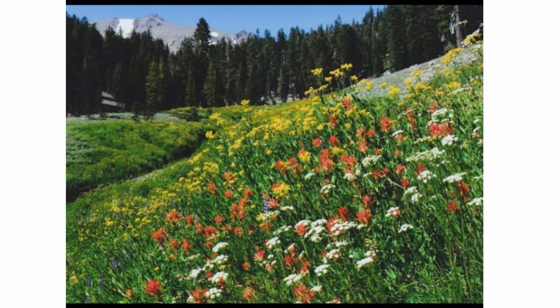The next picture you can see is the mountain plants. So we are going to discuss the adaptations in plants that grow in mountains.